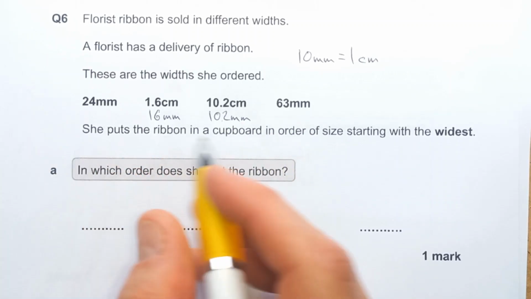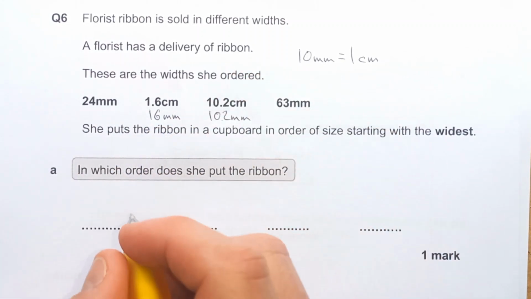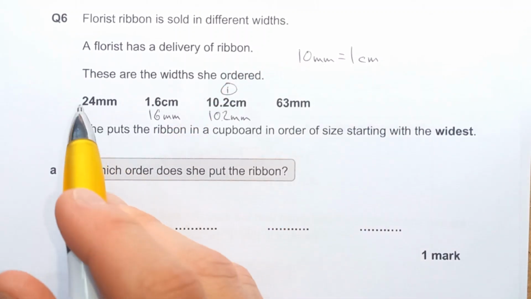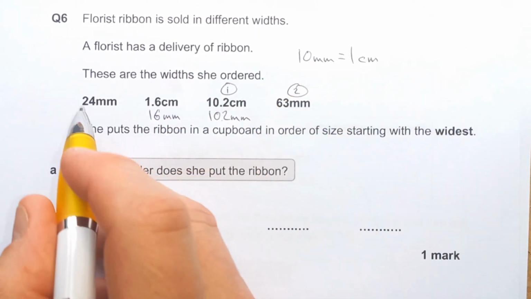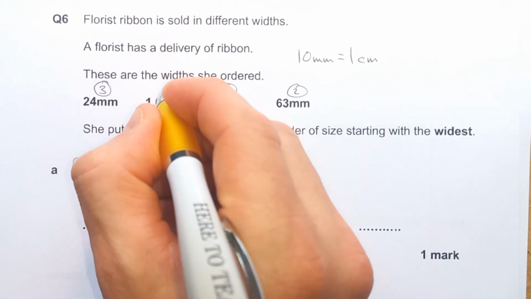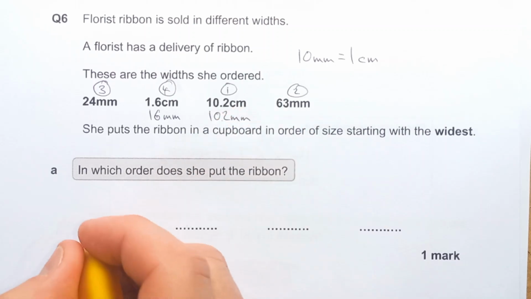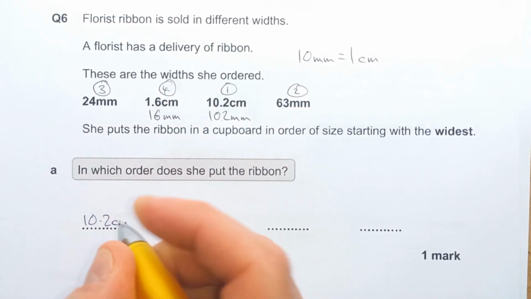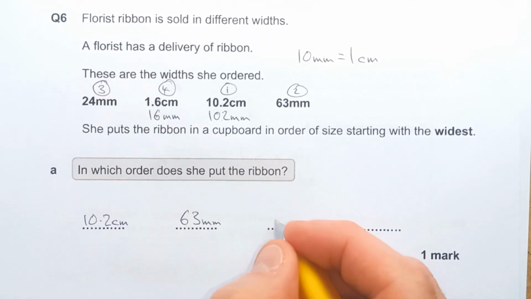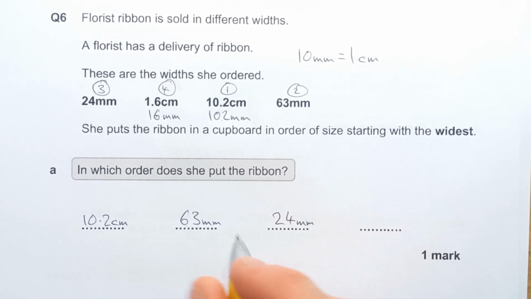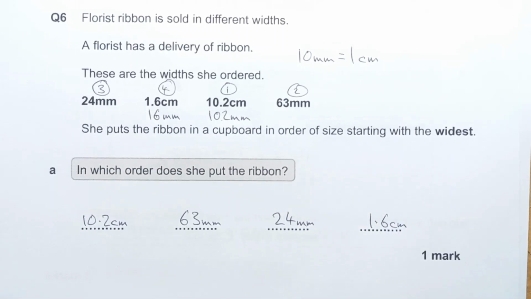You can line them up again, or with this one, I don't think I'll need to. 102 is bigger than any of the others, so that's going to be my first one. What's the next biggest number? 24, 16 or 63? It's going to be 63. Then 24 is bigger than 16. So we'll do them in that order. So number 1, we go to the original value they gave, so it was actually 10.2 centimetres. The second one they gave was 63 millimetres. The third one was 24 millimetres. And finally, it was our 1.6 centimetres.